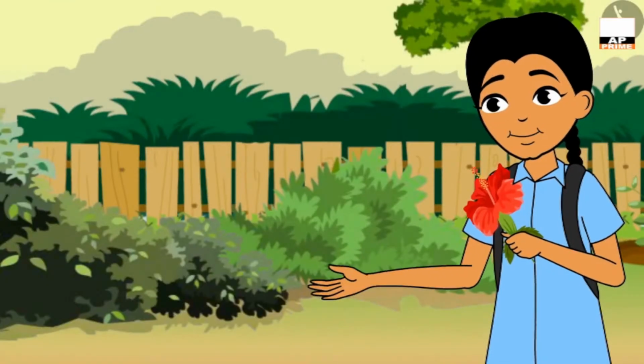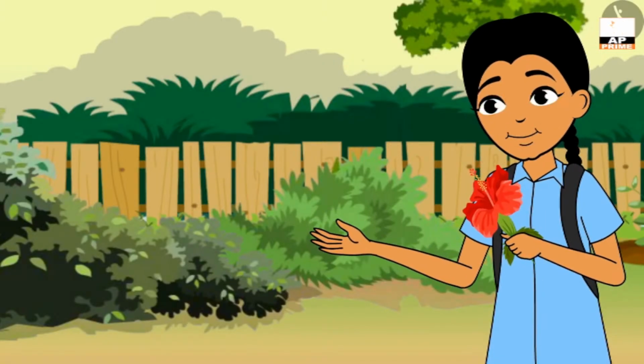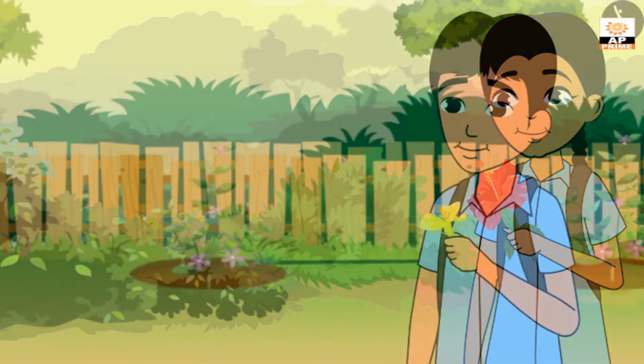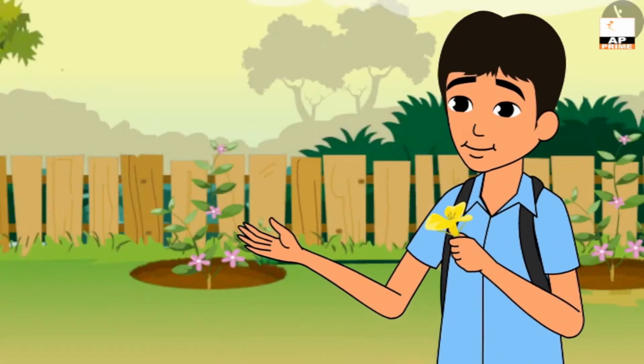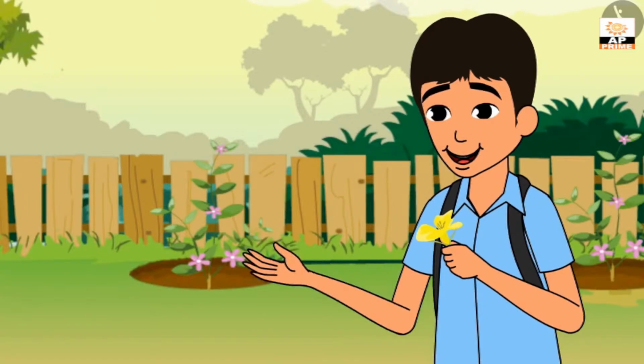It is very interesting. I used to think that the role of the flower is only to provide a good smell. But it is because of the smell of the flowers that the honeybees and butterflies are attracted towards them.